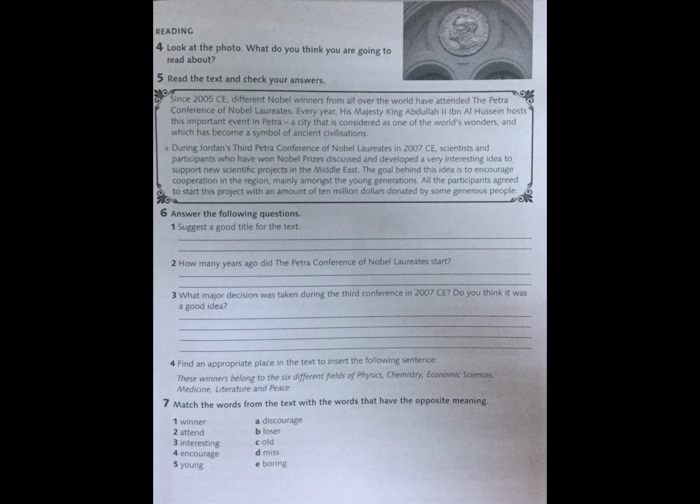Discourage means to demoralize. 5, here we have young, meaning youthful. And the opposite of young is old, meaning elderly or advanced in age. Okay. So again, winner means victorious, attend means to be present, interesting means fun, encourage means to give support, young means youthful.